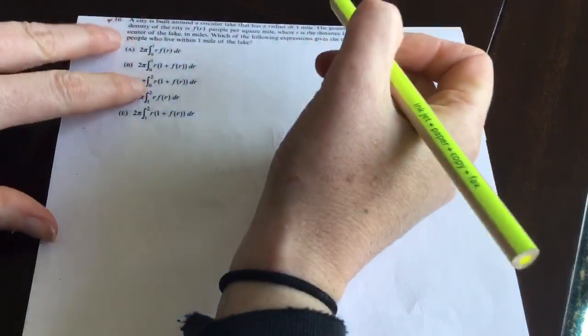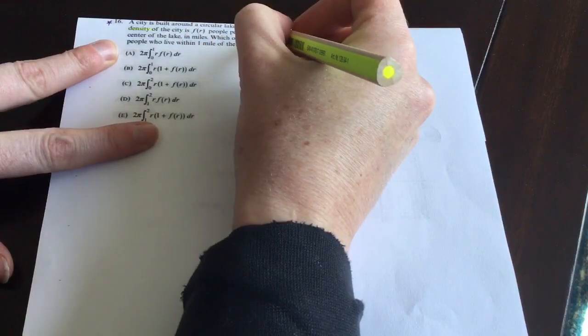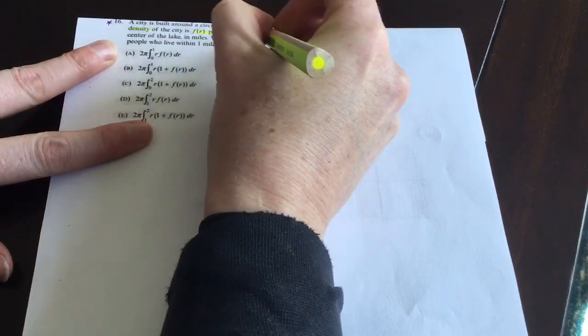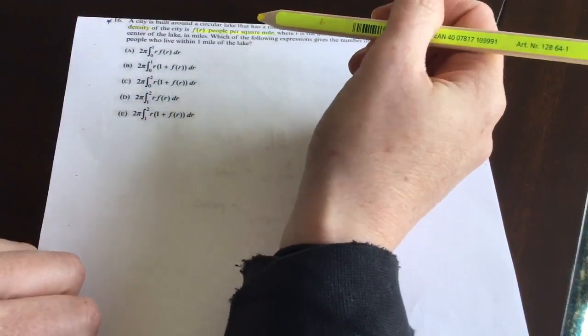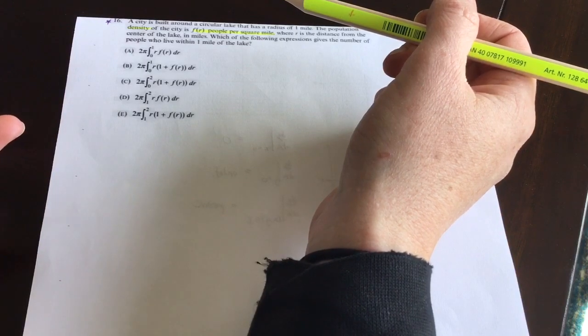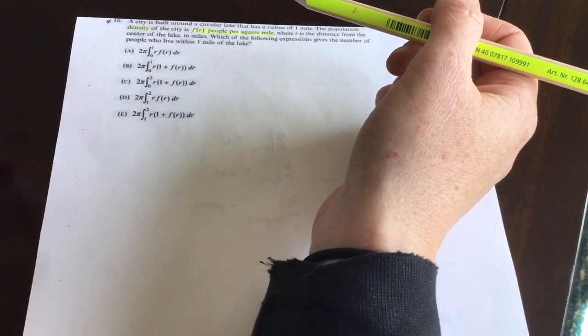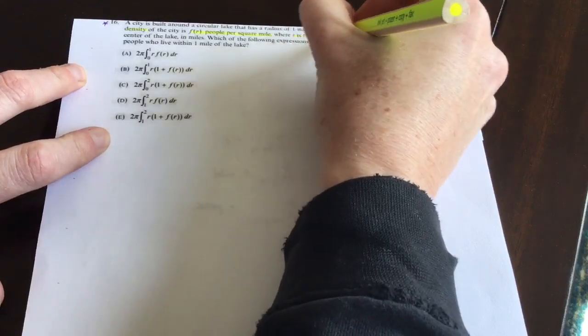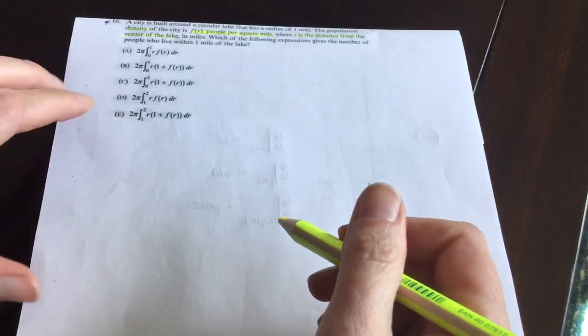So a couple comments here. Density means exactly what they said here. It means the number of people per square mile. So basically what you have is a variable density. Maybe the closer you live to the lake, the more people would be there, or maybe the farther away you live from the lake, the more people would live there. So anyways, this is a variable density. You also want to know r is the distance from the center of the lake. And then they want to know which of the following gives the number of people who live within 1 mile of the lake.